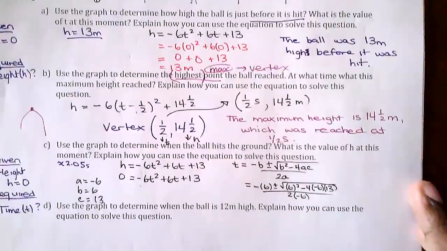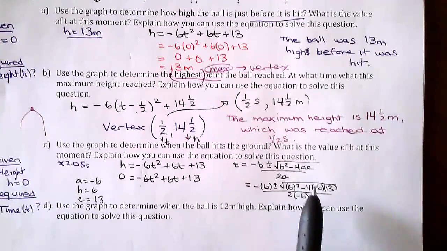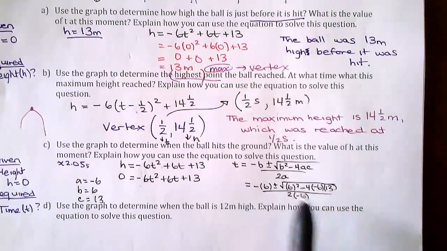Again, we want to now clean this up. I said to always start with the section underneath the square root. I'm running out of space here, so let me pull up a piece of paper that I can write on. Just give me 2 seconds.